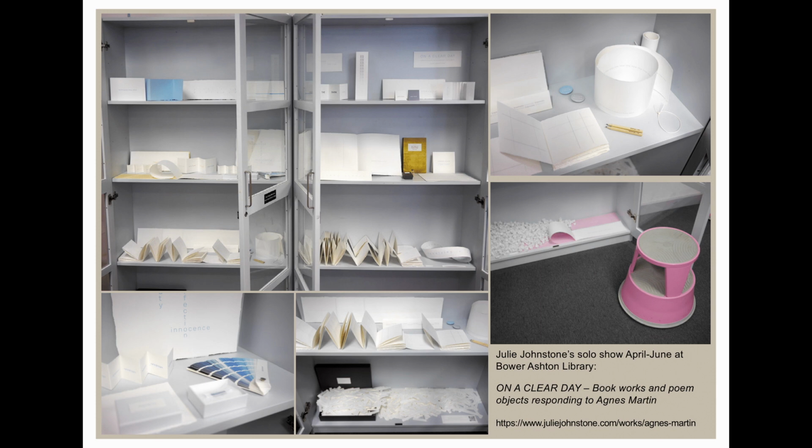This was bookworks and poem objects. We had pencils, badges, books, postcards, responding to works by Agnes Martin. All of these works are also online on Julie's website if you want to find out more about them.